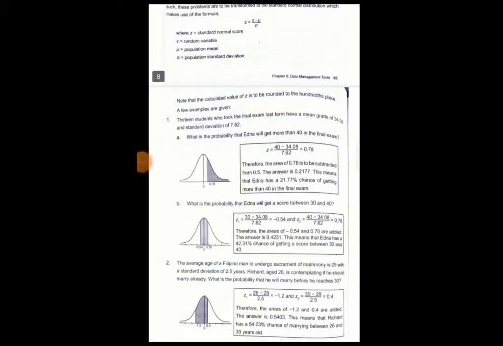Good morning, classmates. My name is Bert James Matila. I am the reporter of Group 5. My topic is the standard normal score. We have two examples here, the first being the problem of Edna.